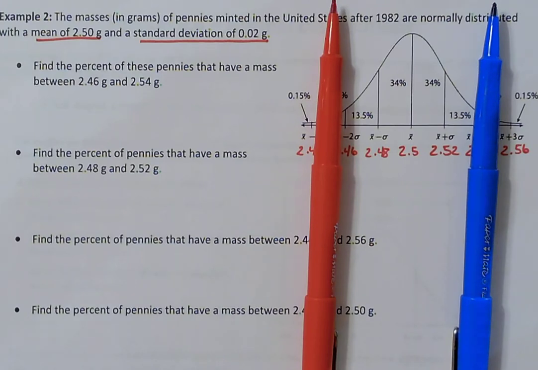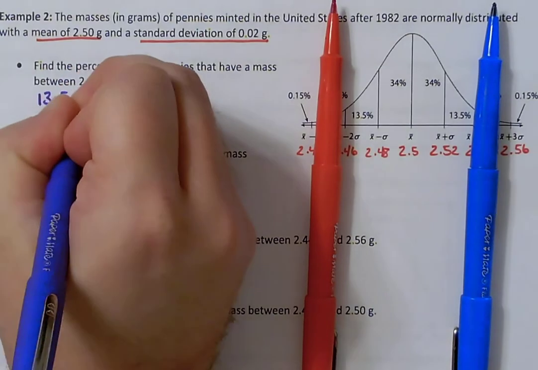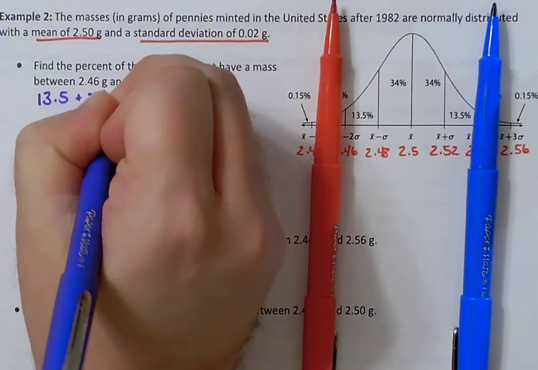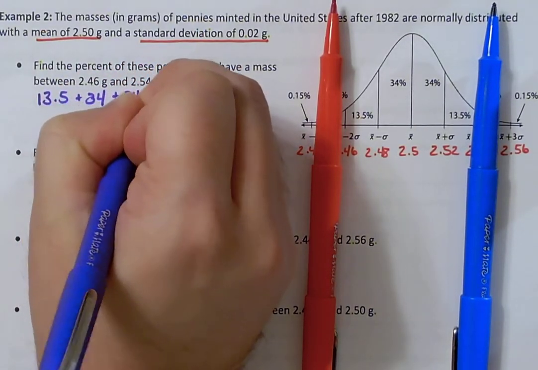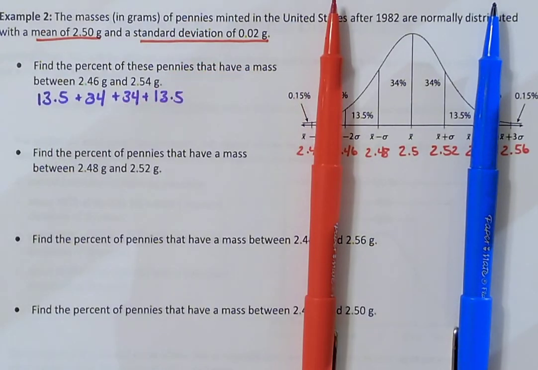So the percents that we have are 13.5, 34, 34, and then 13.5 again. So we're just going to take those percents and add them together. We're just going to add those 4 percents together, and that's going to give us our total for the percent of pennies that have a mass between 2.46 and 2.54.